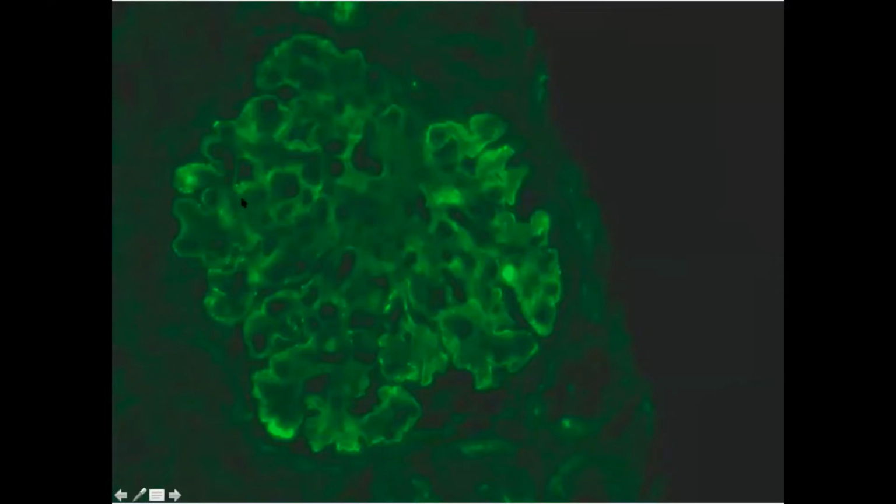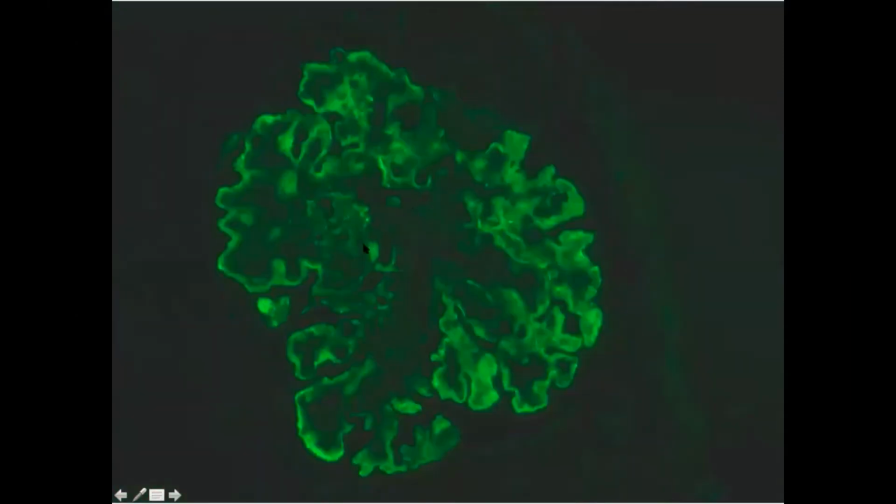But this is not pure membranous because we have subendothelial deposits over here, and mesangial deposits over here. So this is kind of a mixed picture. It's an intensity of 1 to 2 on IgG, and then we have membranous, capillary loops, subendothelial, and mesangial.